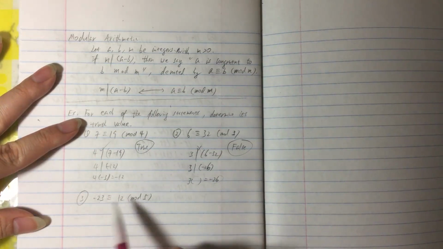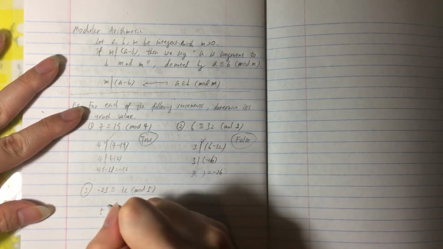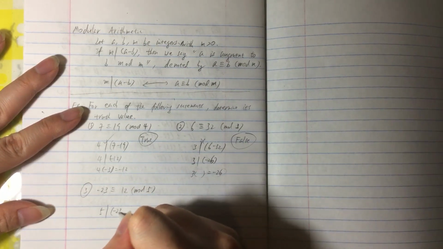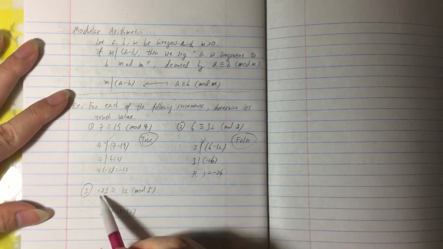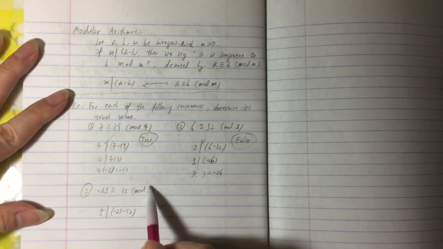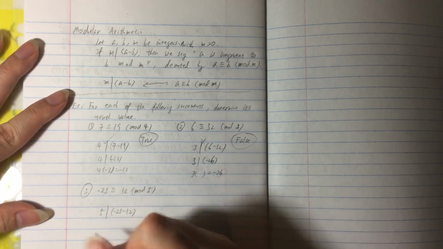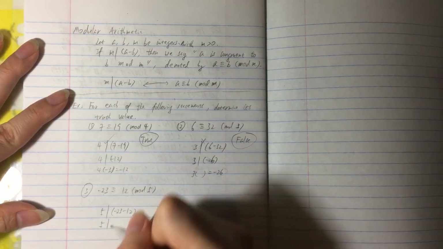This number is a, that's b, that's m. We try to verify: does 5 divide negative 23 minus 12? Does m divide a minus b?